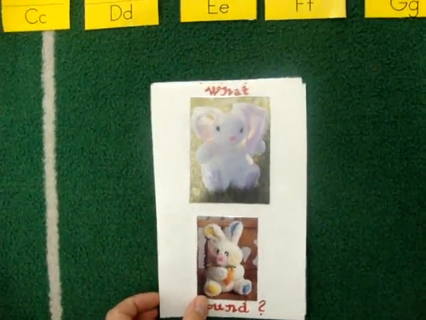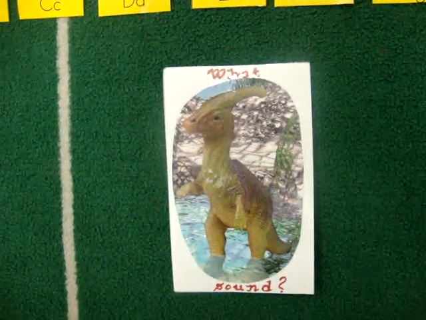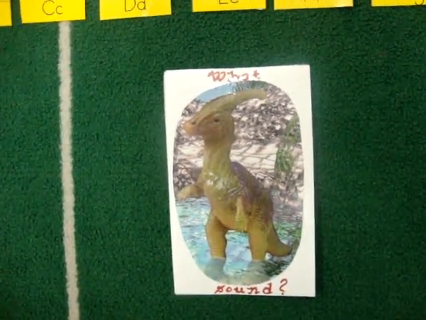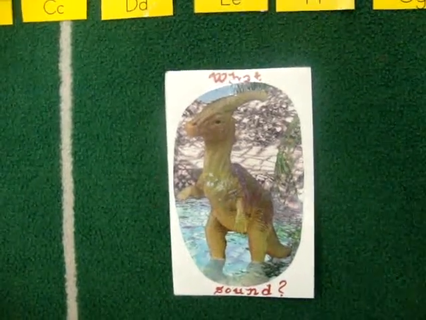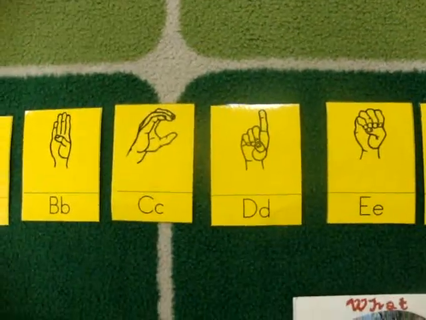This could be done individually or as a pair or in a group, and they just turn over one at a time. So this would be for dinosaur. So they would need to know that they need to look for the D for dinosaur. They would come over to the letter cards, point to the D, and then they could even make the sign for D.